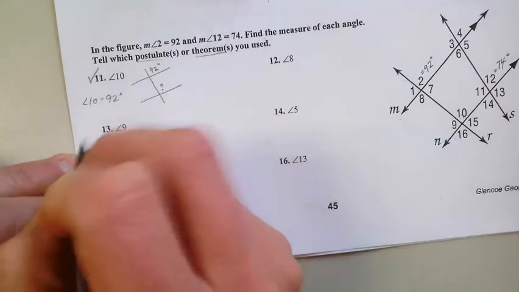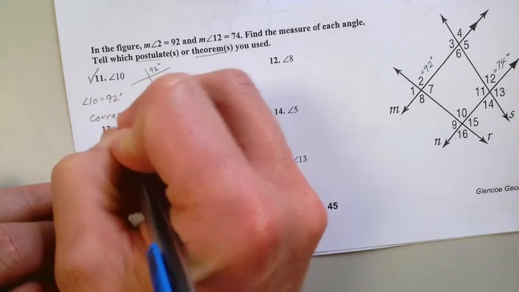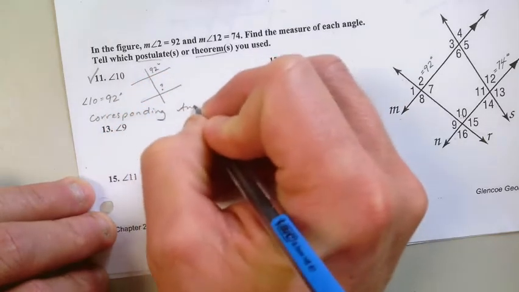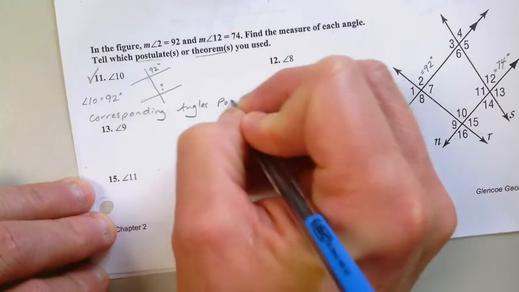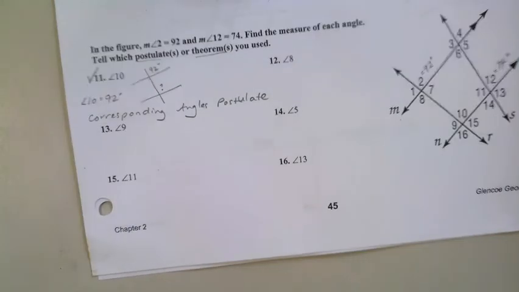And I'm going to say because of the corresponding angles postulate. Again, whether you say postulate or theorem, if you get that mixed up, it's not a big thing to me, but I do want you to know we want to identify the type of angles we're working with, okay?